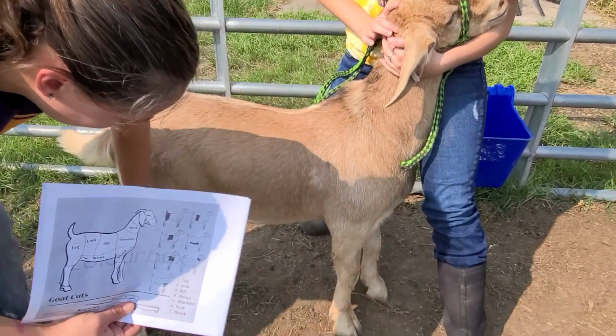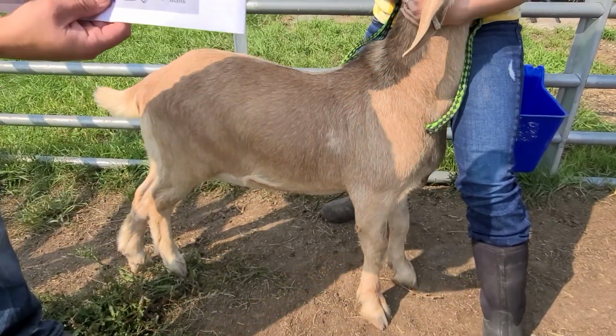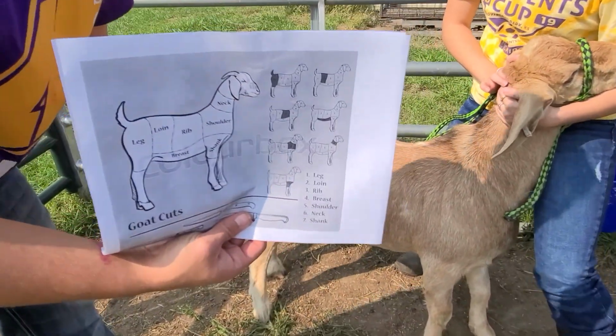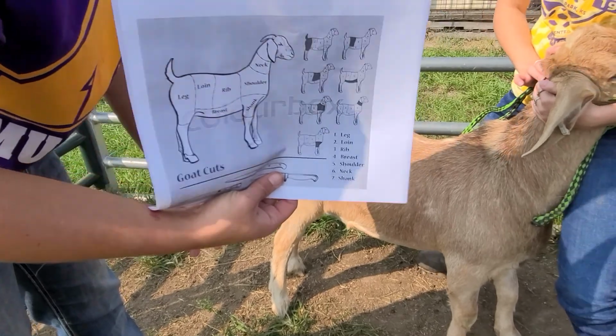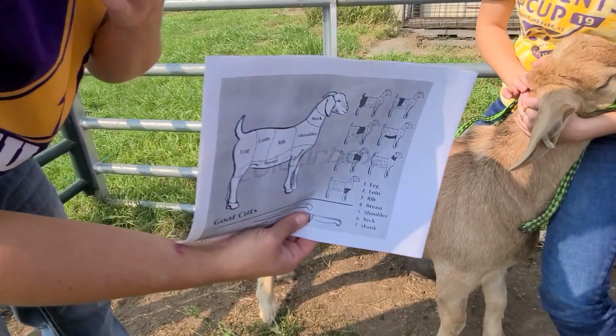Down here we've got our shanks, which can basically just be used for ground, for kebabs. Not a lot of muscle on those compared to some other species.